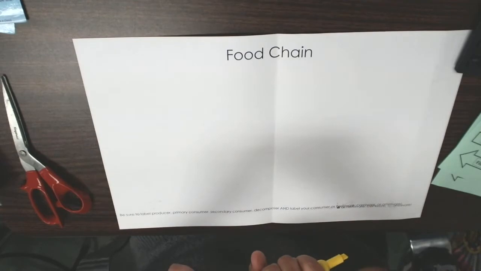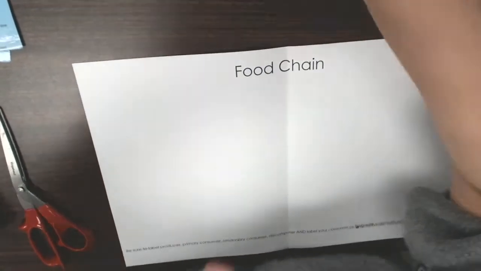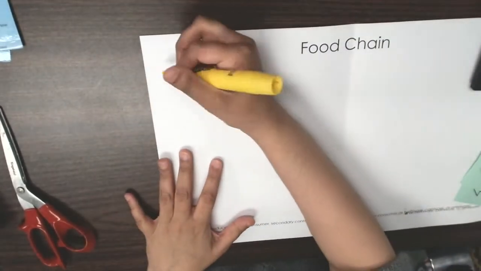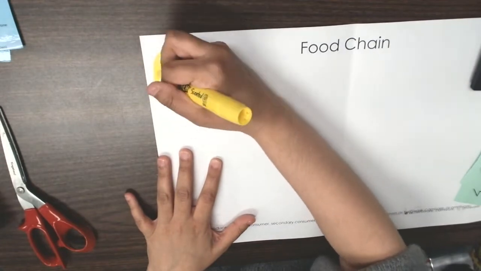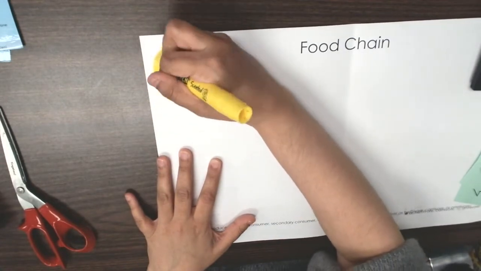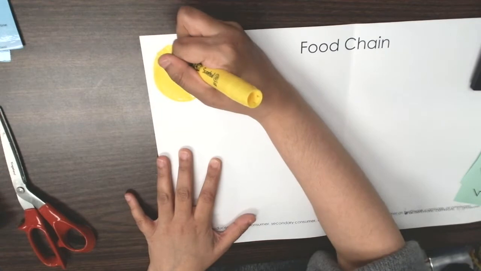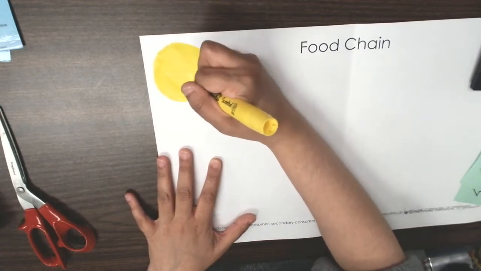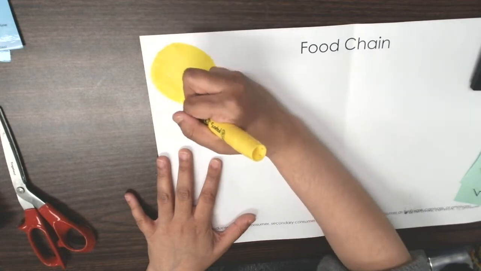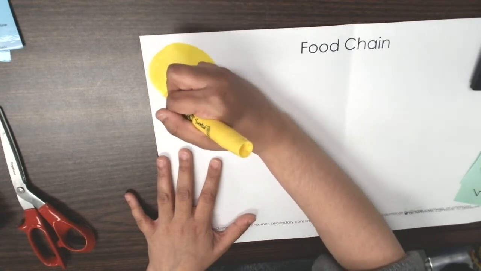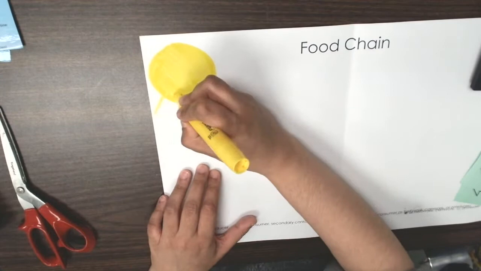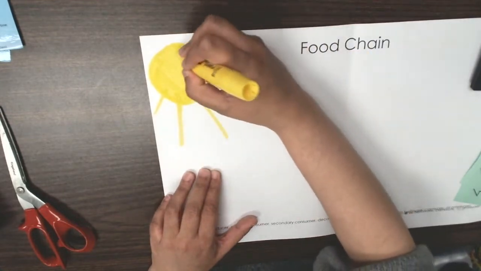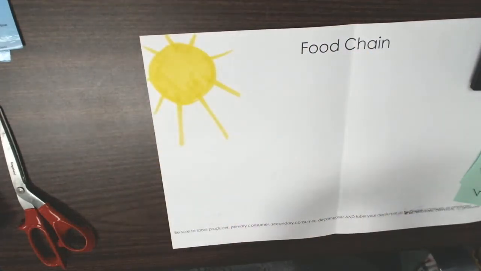So first thing, obviously, in a food chain is the sun. Hopefully you've been learning and seeing that the plants cannot grow without the sun, based on like that lab that we did where we saw that the plants weren't growing that well, the ones that were indoor. So definitely going to draw the sun and all of that.